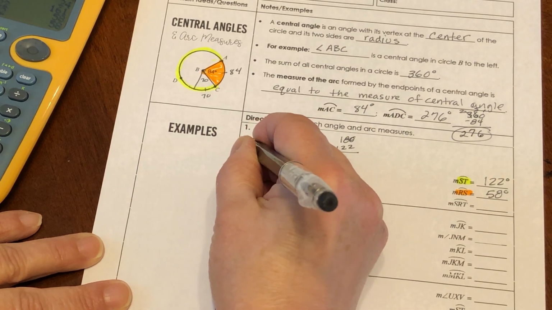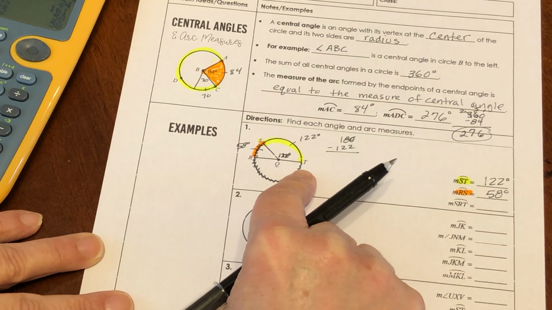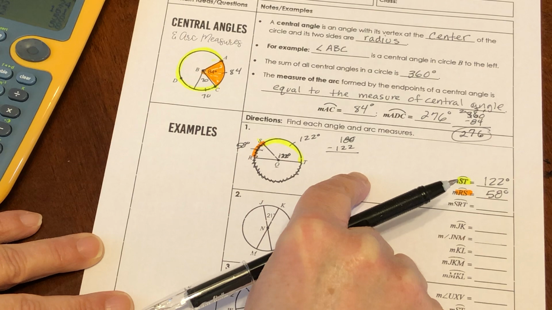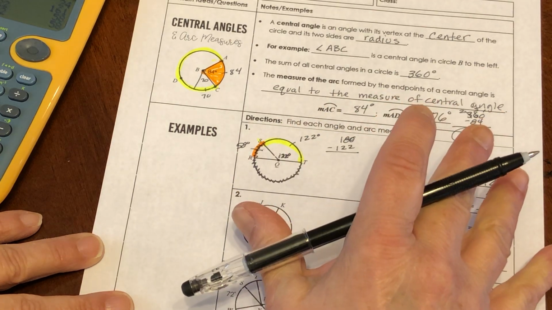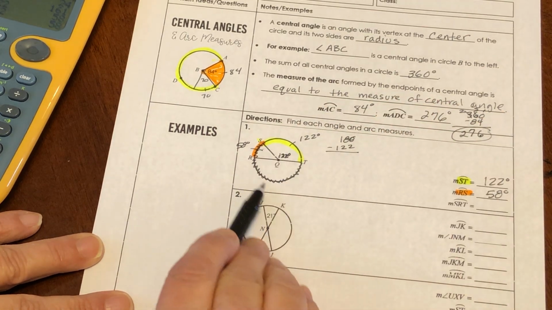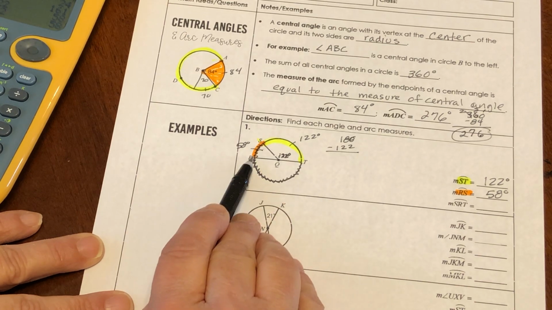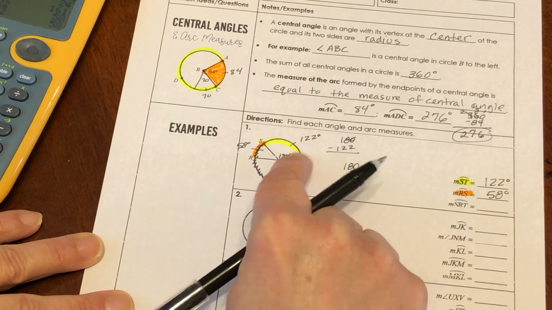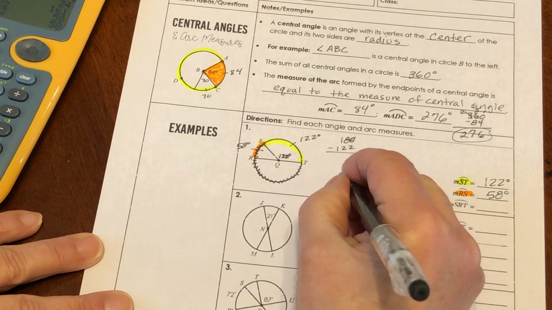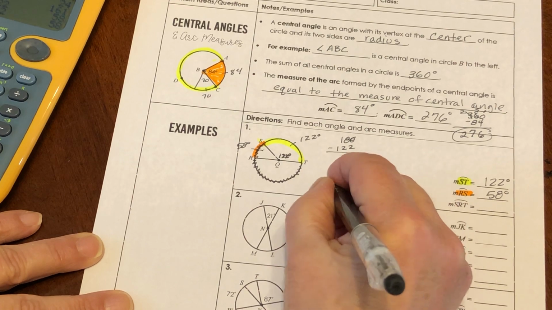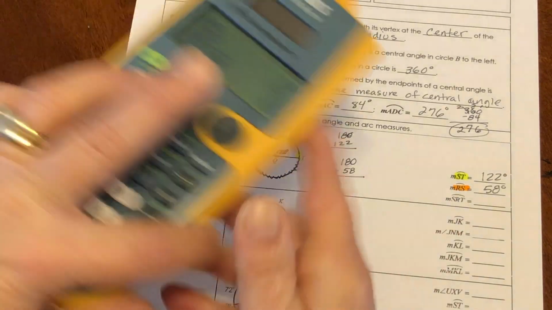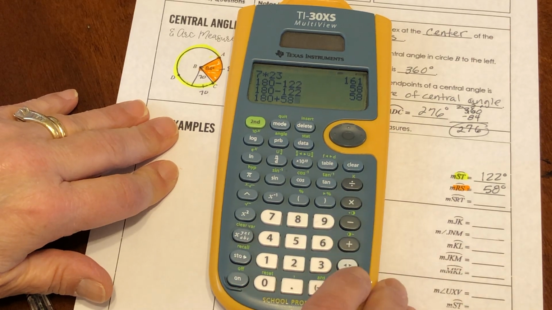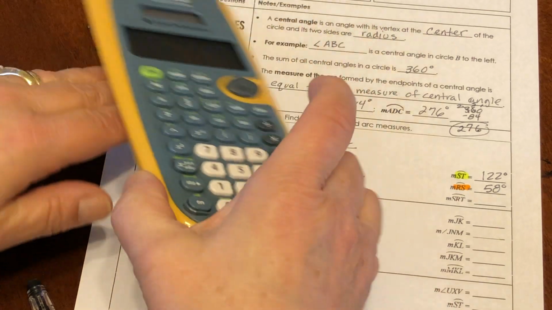I'm gonna mark it on here, just to see. I know this whole thing here was 180, right? Now, I have two choices. I could subtract from 360, or I can say, well, I know that this part right here is 180, half of the circle, half of the arc length. Semicircle is 180. And I could add the 58 degrees to that. So when I take 180 and I add 58, 238 degrees.